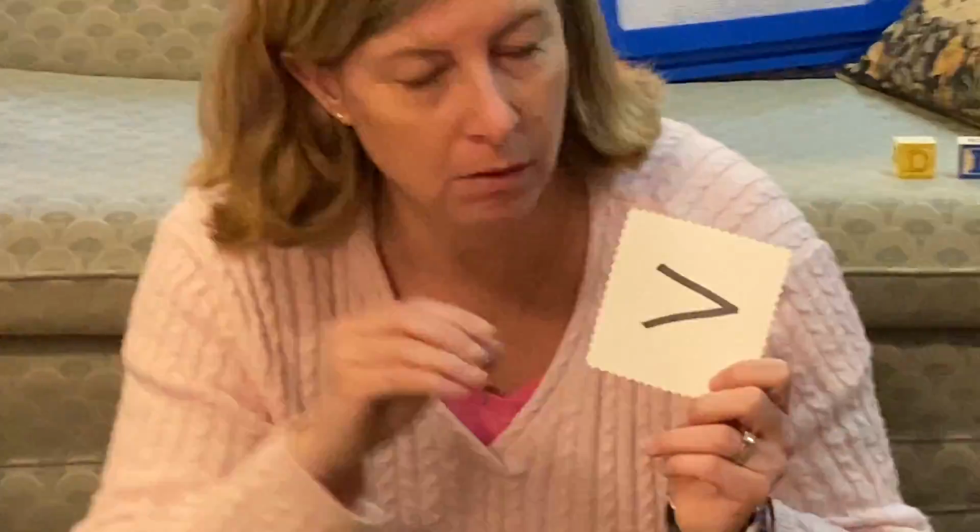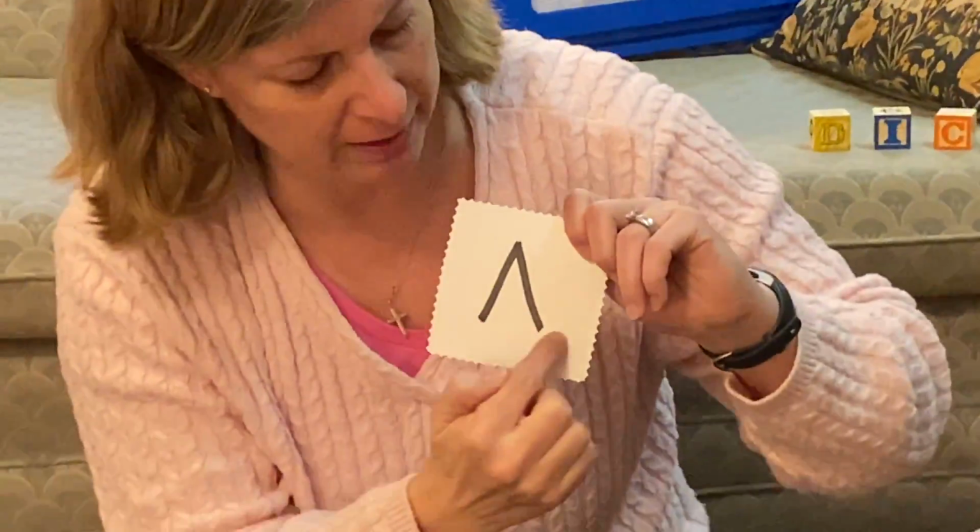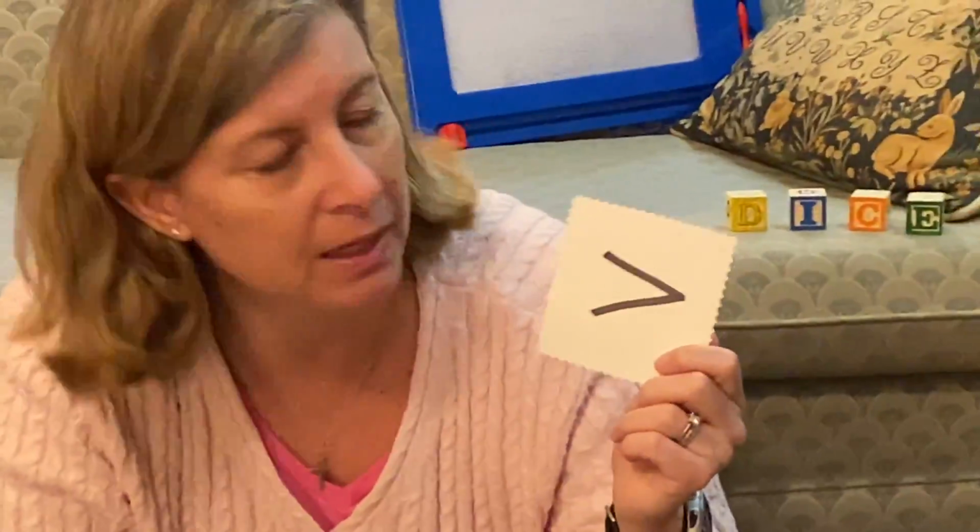This symbol looks like part of a triangle if you think about it, but just two sides of a triangle. And it's a symbol that when I hold it this way means greater than. And when I flip it around, it means less than. And I'm going to tell you what I mean.